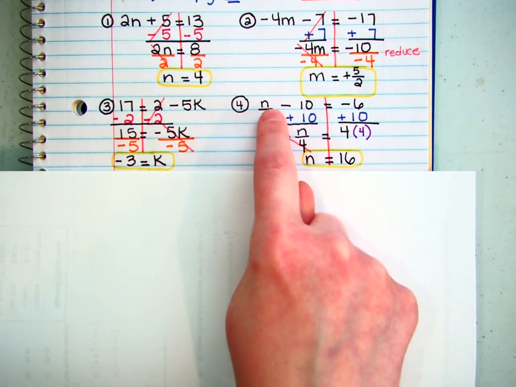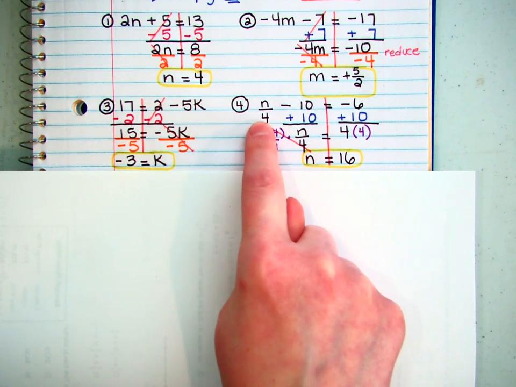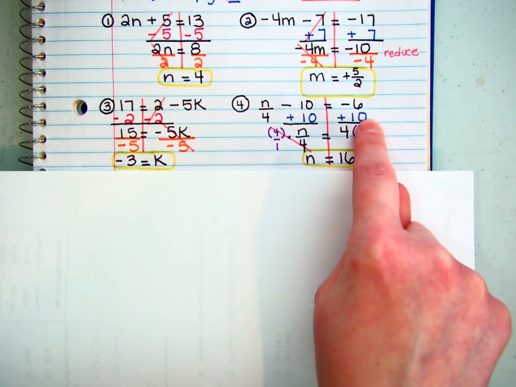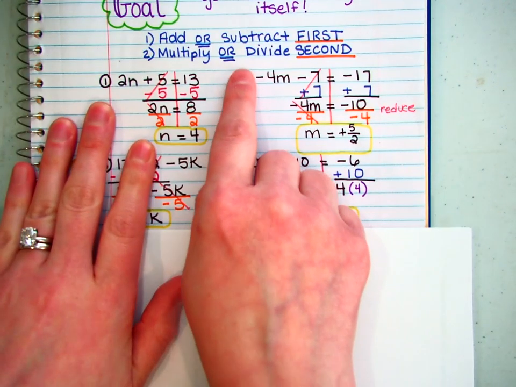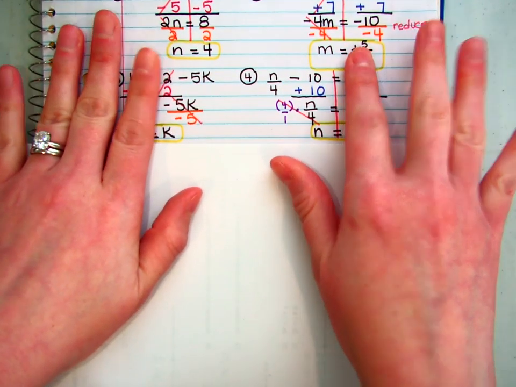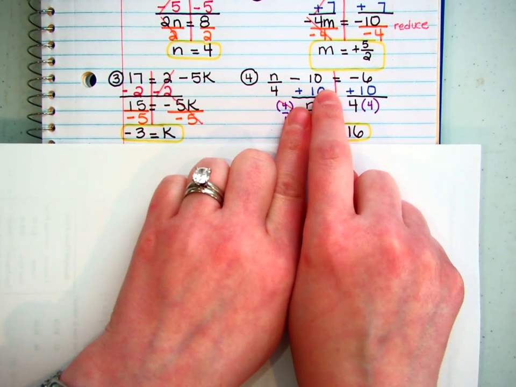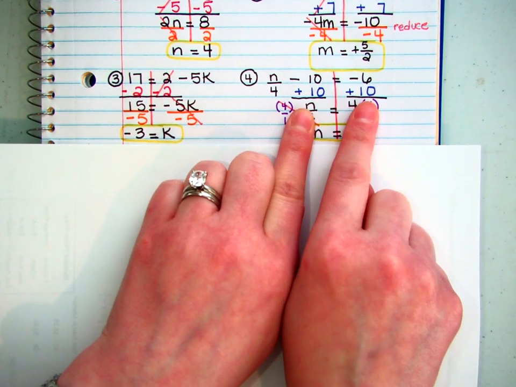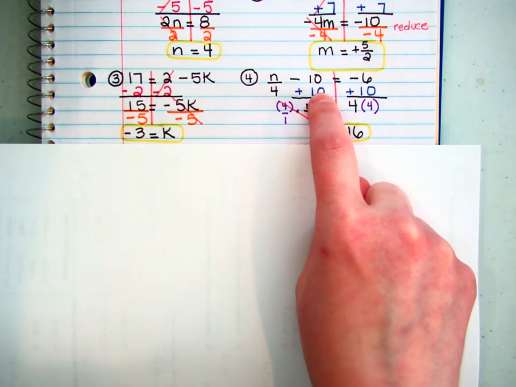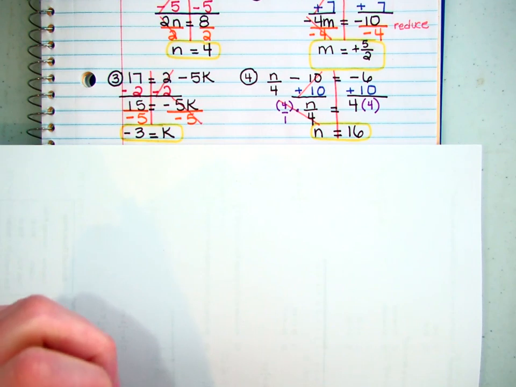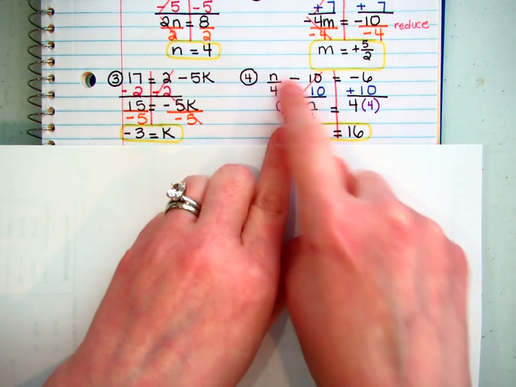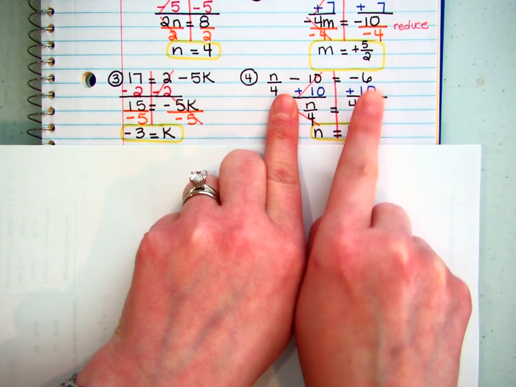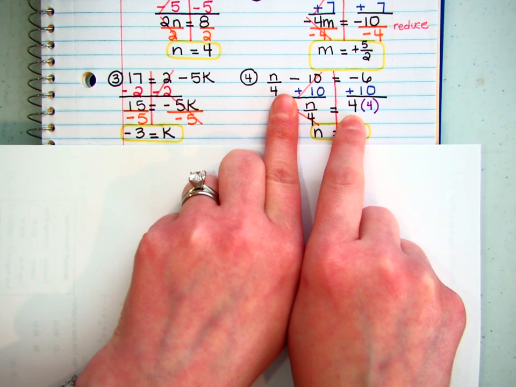I have n divided by 4. It's like a fraction. Don't let it freak you out, okay? Minus 10 equals negative 6. I'm still using these guys up here. So I'm going to eliminate this minus 10 first. I do that by adding 10 to both sides. Not a problem. These guys cancel. I didn't exactly draw this line, but I can. They cancel. Now I'm left with n divided by 4 over here. The sum of negative 6 and positive 10 is a positive 4.